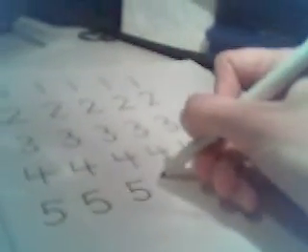5, the correct stroke on 5 is down, around, hat. That's what we say. Down, around, hat. Oops, can you see it? Down, around, hat. And we try to get them to coordinate the speaking with the writing of the number.